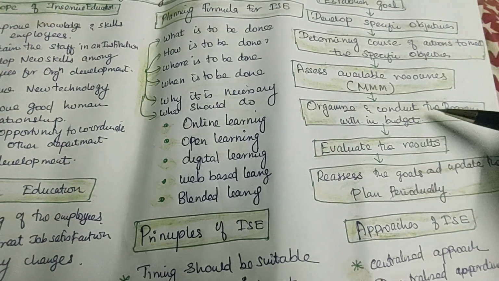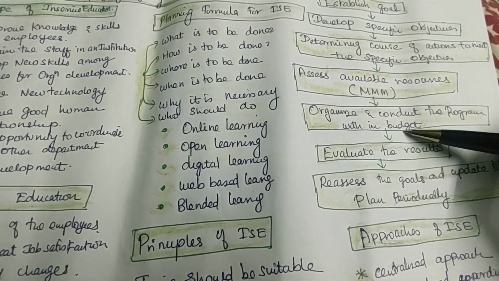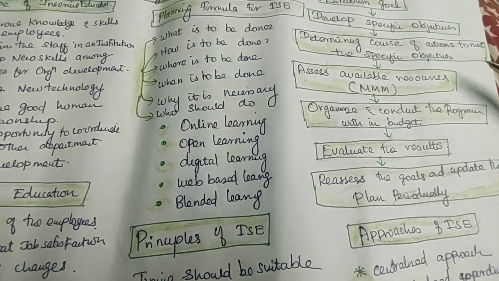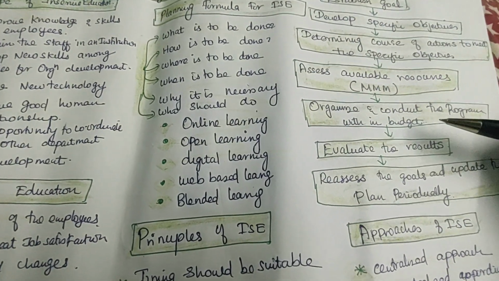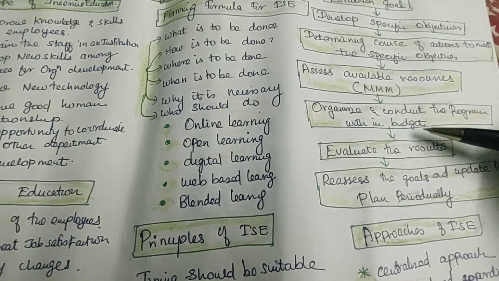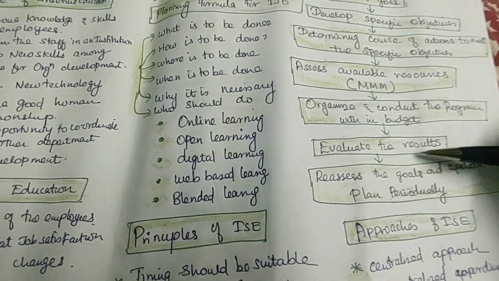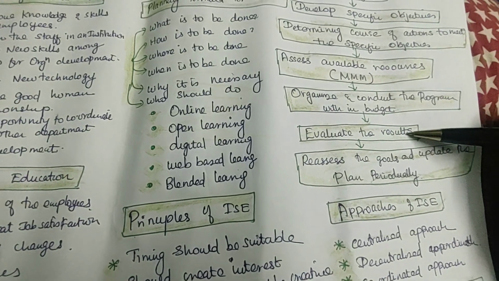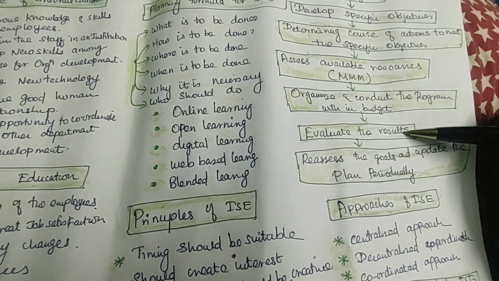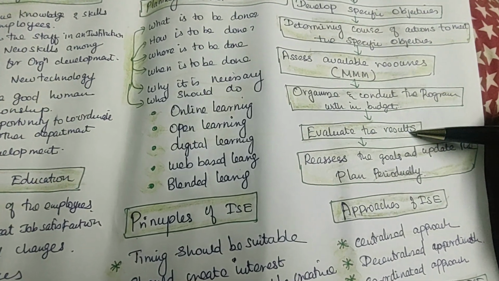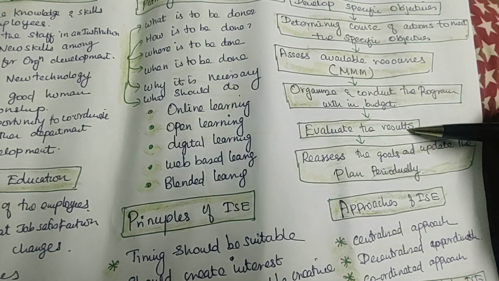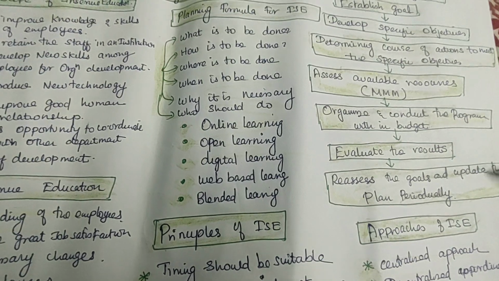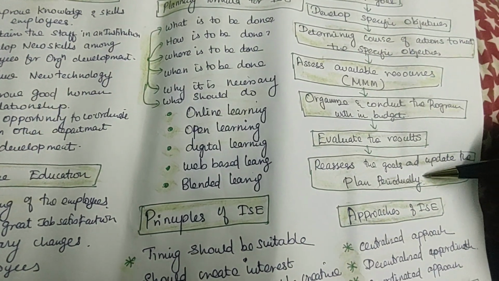Then you can organize and conduct the program within the budget. You can rent the computers and take them back. You can talk with the package, the people who are coming and giving that, and then you can evaluate the results. How do you evaluate? You can take data on how many nurses were really implementing the care plan. That data will show the effectiveness of the in-service education, and then reassess the goal and update the plan periodically.